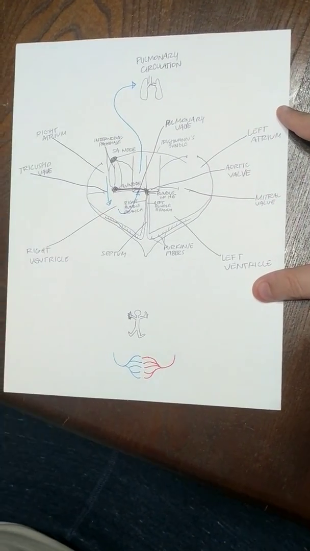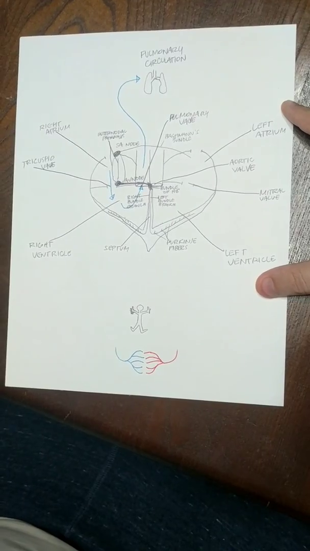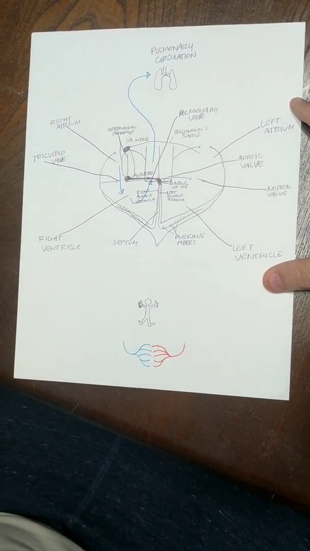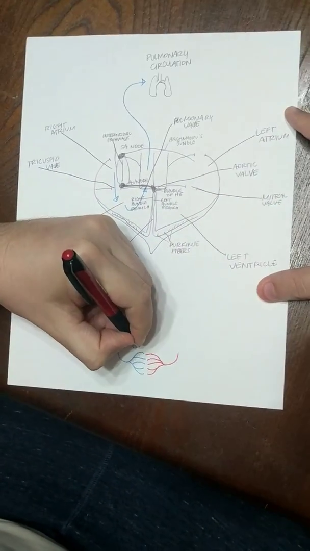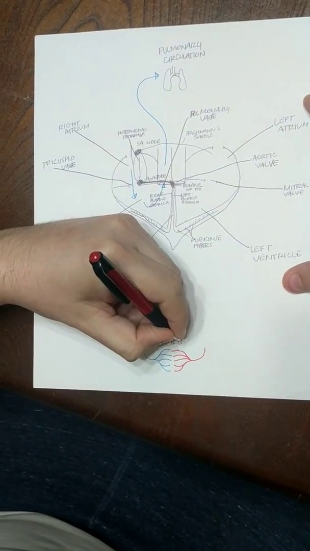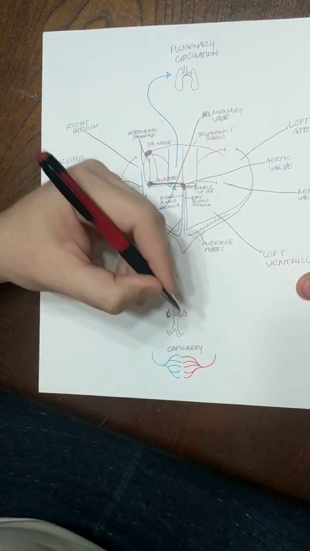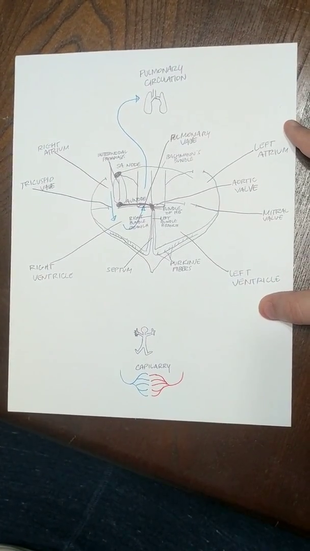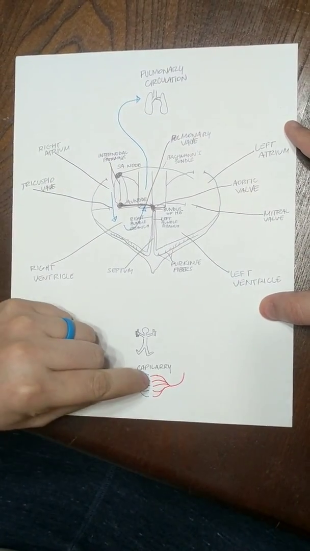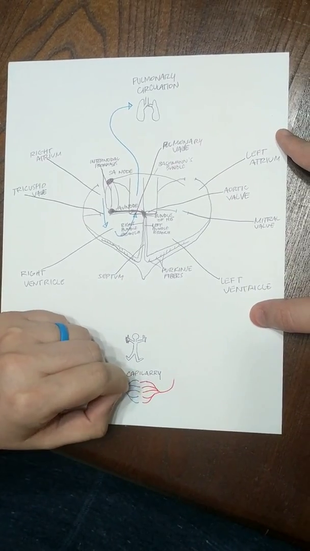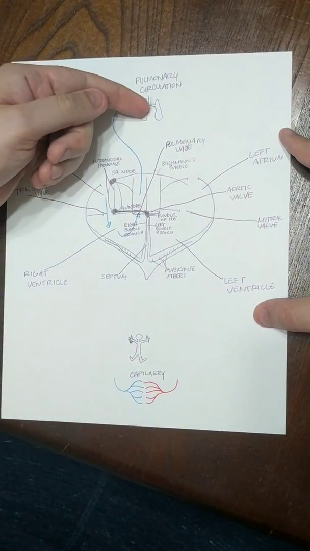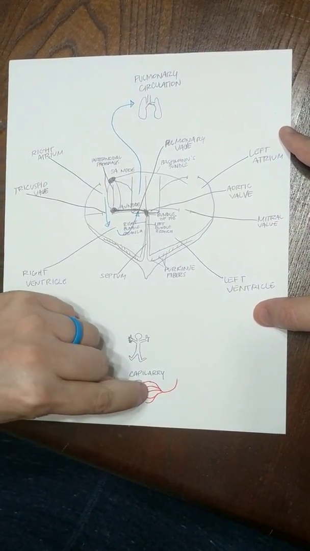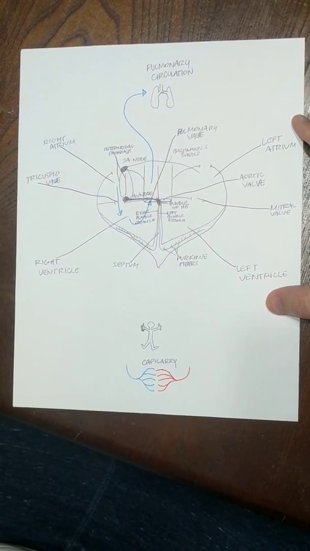Once it hits the lungs, it's going to go through eventually a capillary bed, which is what I've drawn down here. This is a capillary. And capillaries are where your blood actually exchanges oxygen. So it's going to go from the blue side, deoxygenated, to gathering oxygen in the lungs and becoming reoxygenated. So now it's going to be red.